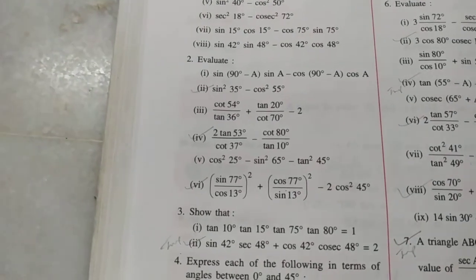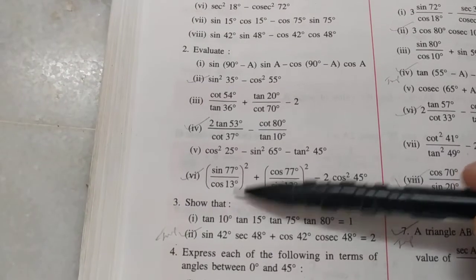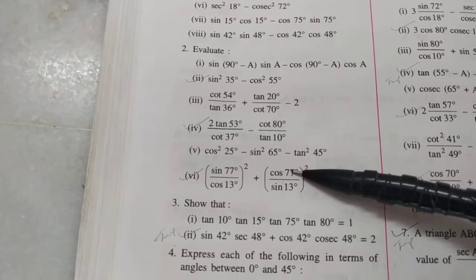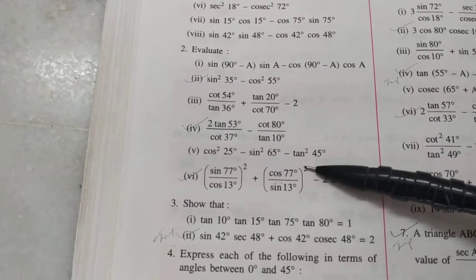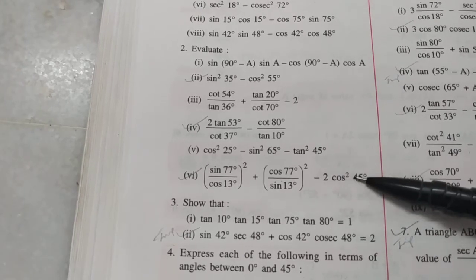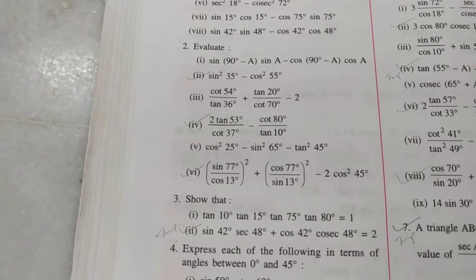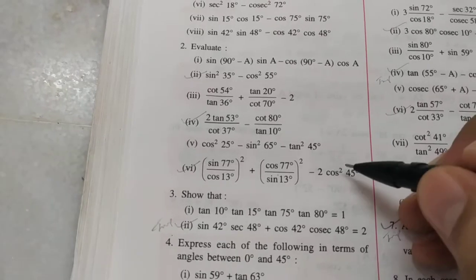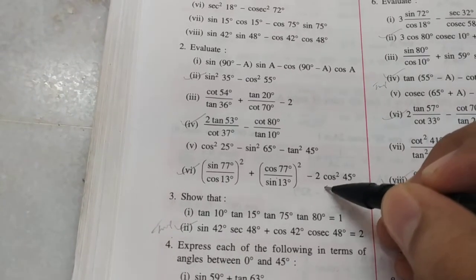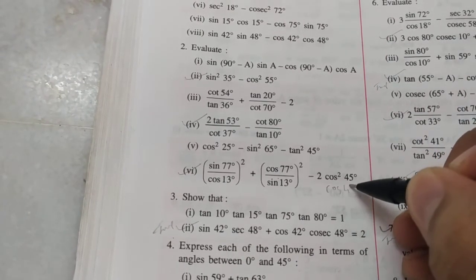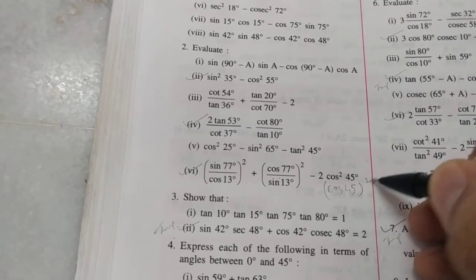Next, Roman number 6. Sine 77 upon cos 13 the whole squared plus cos 77 upon sine 13 the whole squared minus 2 cos 45 squared. When they put a square here, it simply means it is cos 45 the whole squared.